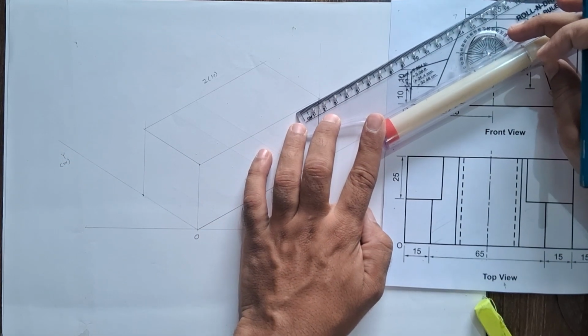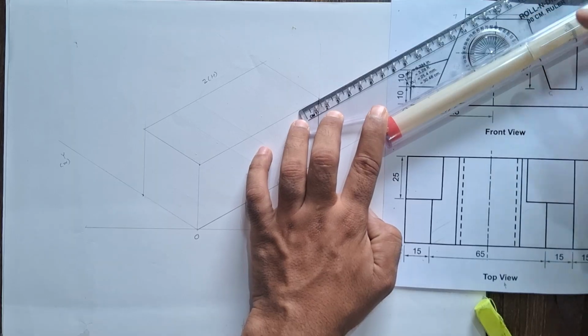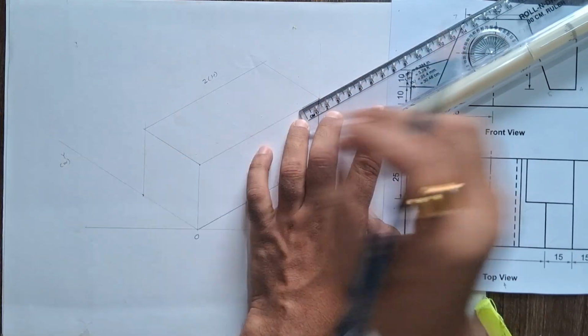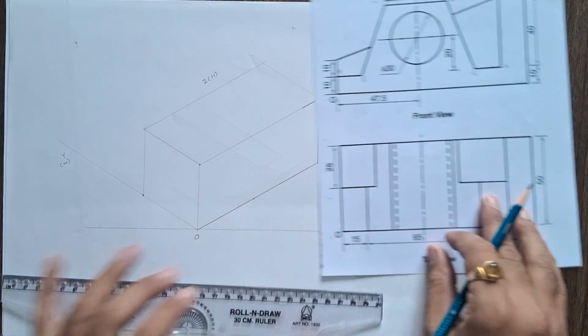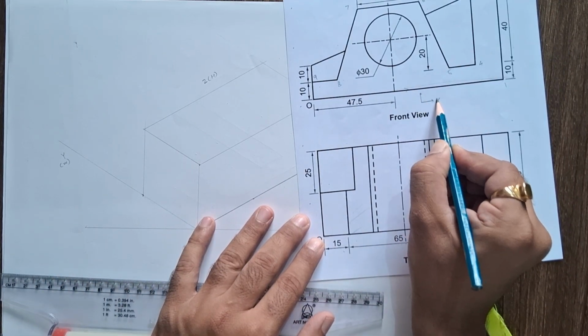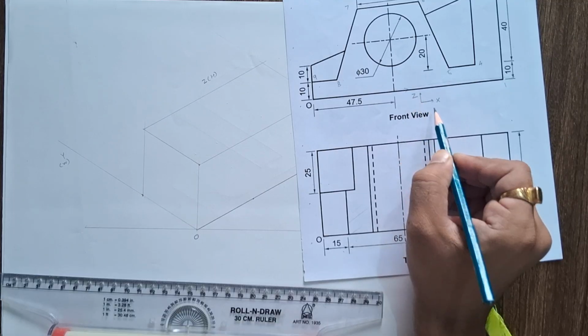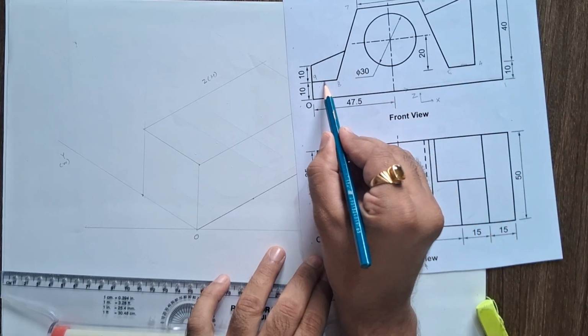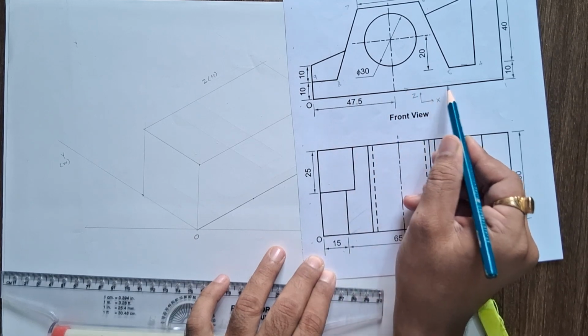Along the x direction, mark 15 mm distance. Now you can see here, this line is going to the view is like that. This is x, this is z. So all these lines 1, 2, 3, 4, all these lines are parallel to the x-axis.